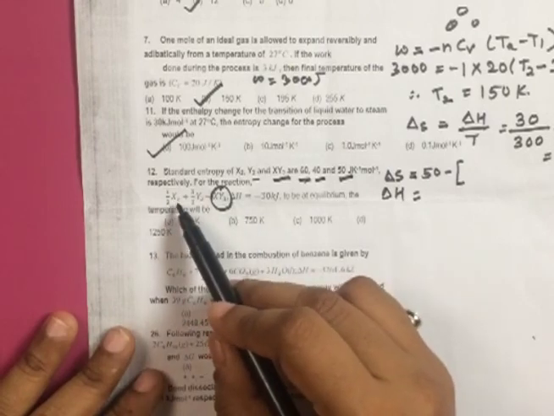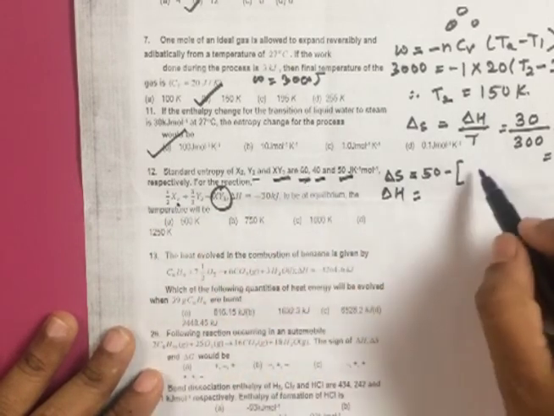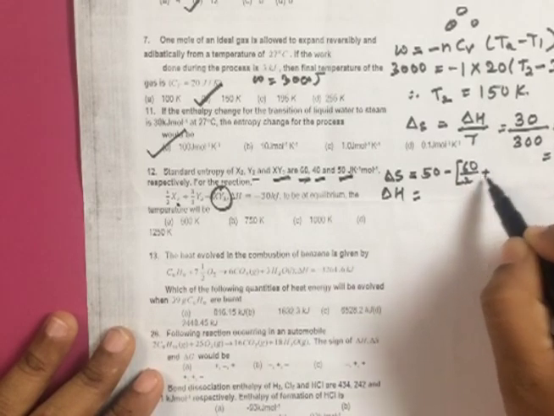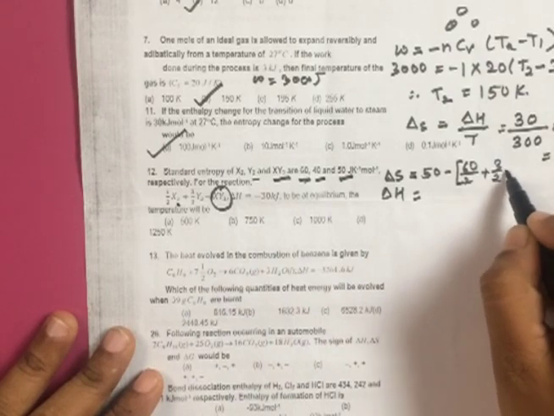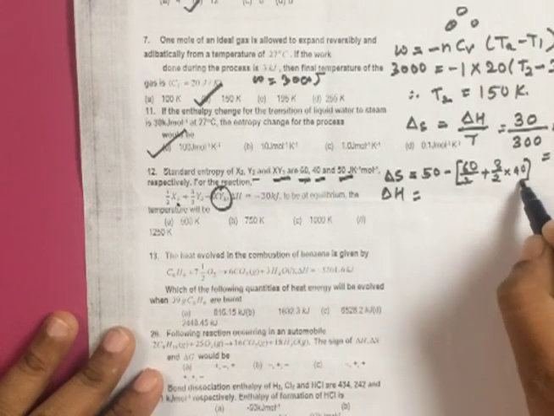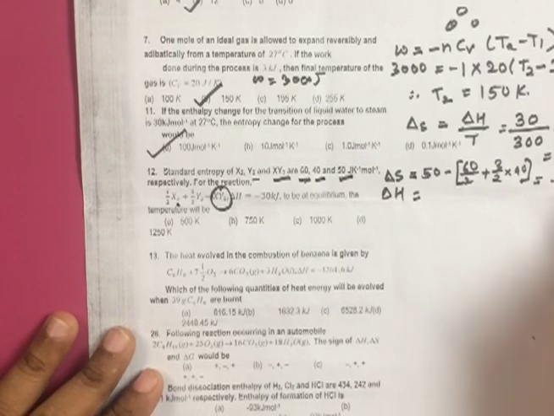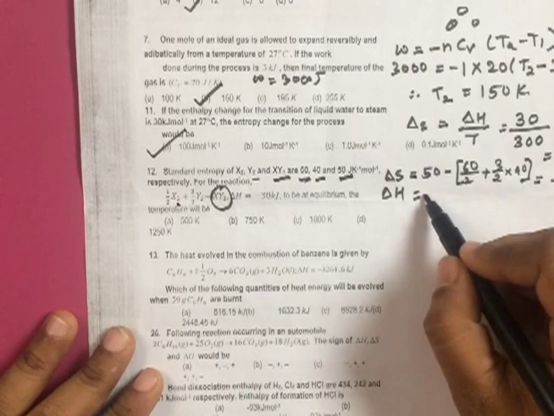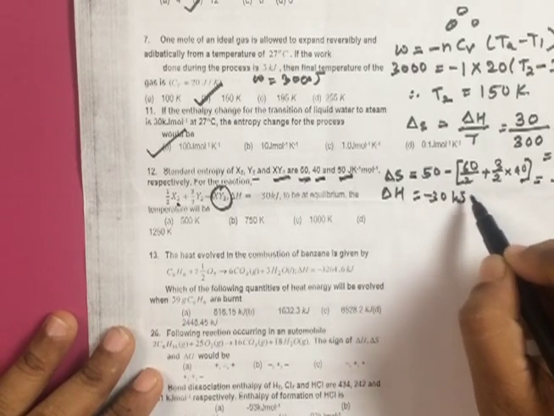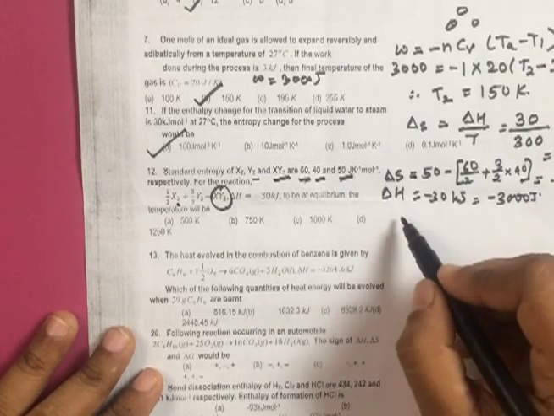Now first of all we'll calculate delta S. Delta S is equal to entropy of the product, XY3, that is 50, minus the entropy of the reactant. Reactant is X2 but it is half of the X2. So we'll take 60 divided by 2 plus 3 by 2 of Y2. So 3 by 2 multiplied by 40. When we calculate this, the answer comes out to be minus 40 joule.